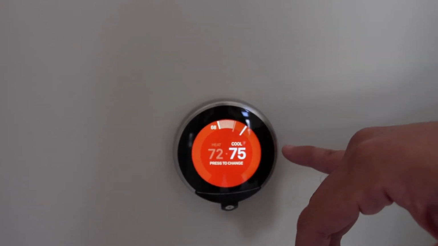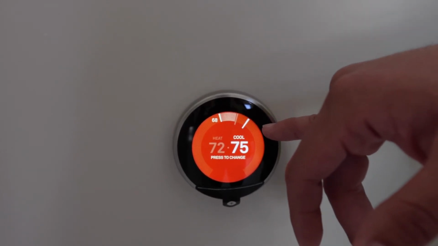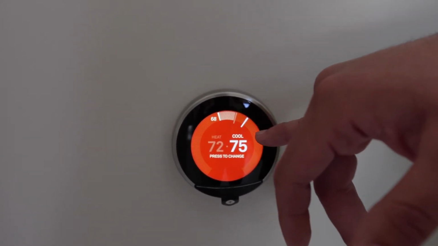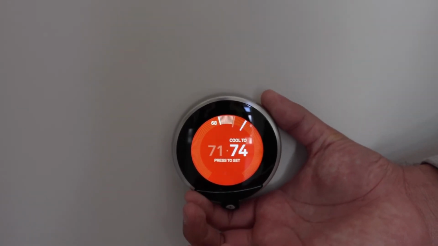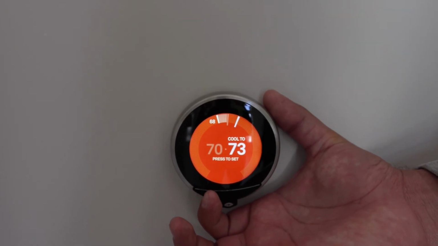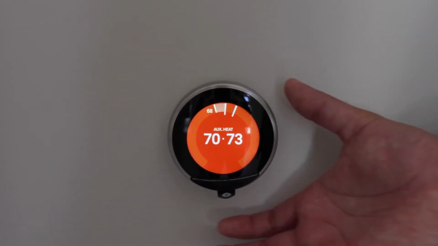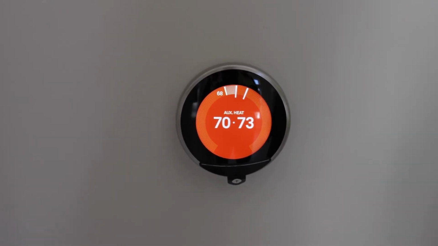And if the room gets hotter than 75, it'll drop to that set temperature. So if I want to go down lower to 73, it'll drop to 73. Just click it and leave it alone, and it's already set for what you wanted.